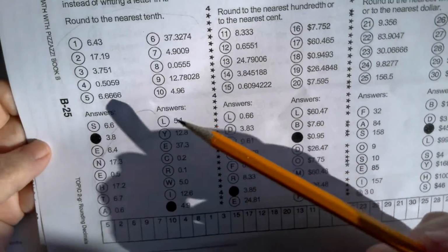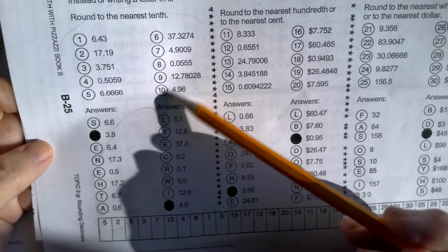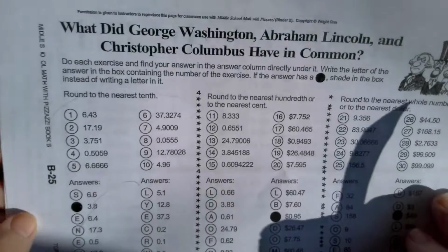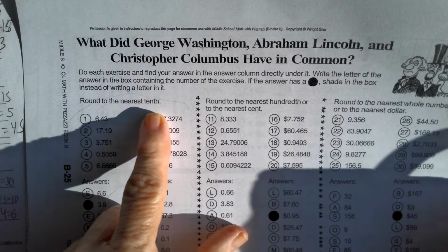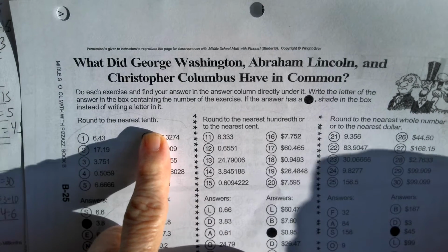So you can see there's going to be a lot of answers left over because there's only 10 problems in this section, and there's probably 14 answers. So let's go ahead and just review very quickly. I'm on the George Washington page, if you could get that out.